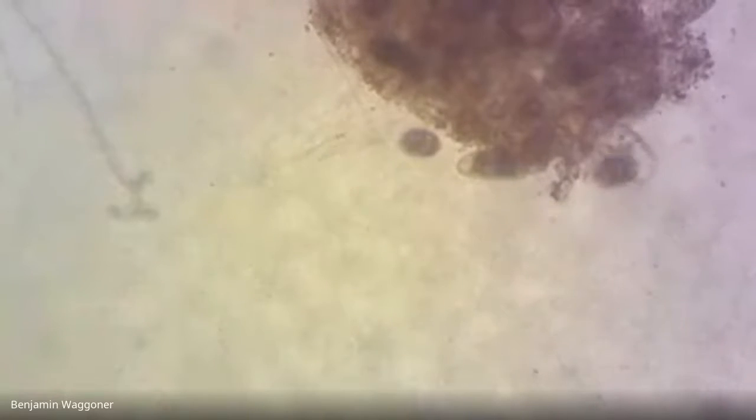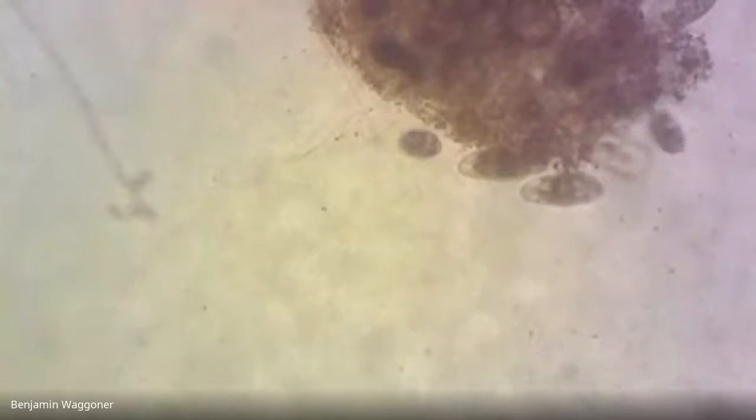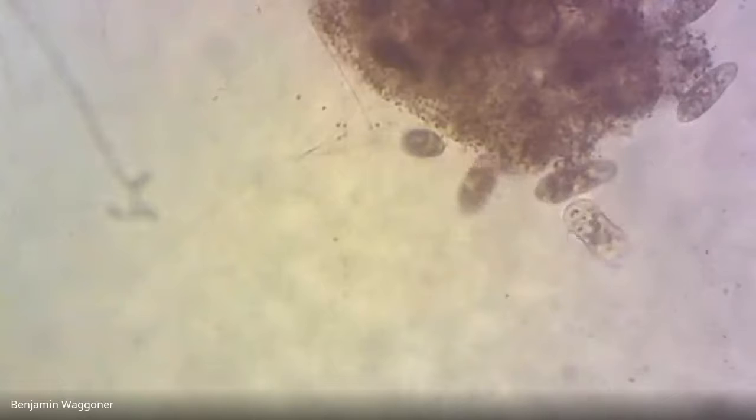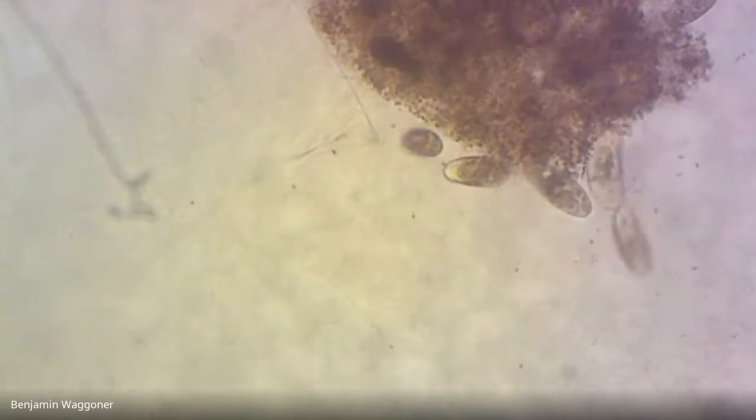I think I can almost see that he's got some specialized cilia around one end that are longer than the rest, which means that this guy isn't stentor, but there's a reasonable chance he's close to it. So kind of an oblong shape.